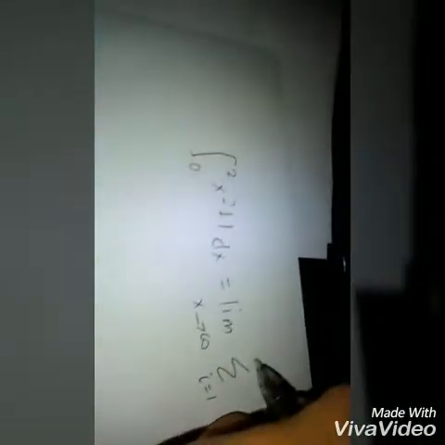The integral of x squared plus 1 from 0 to 2 dx is equivalent to the limit as n approaches infinity of the summation from 1 to n of f of x sub i star delta x, which equals the limit as n approaches infinity of (14n squared plus 12n plus 4) all over 3n squared.